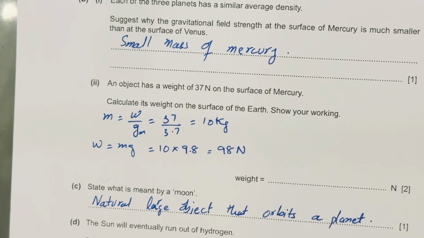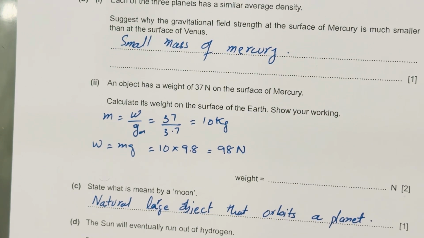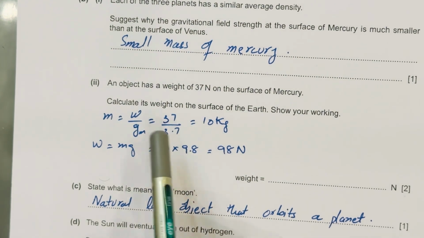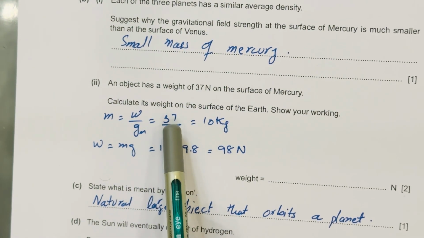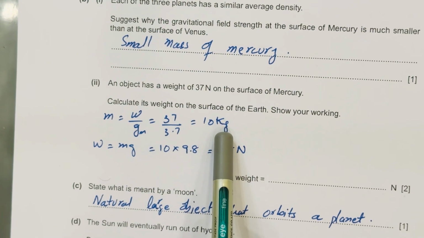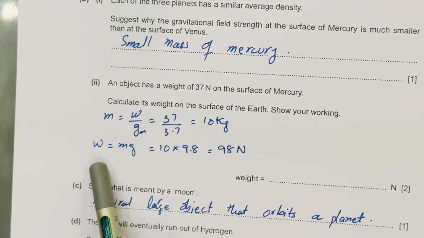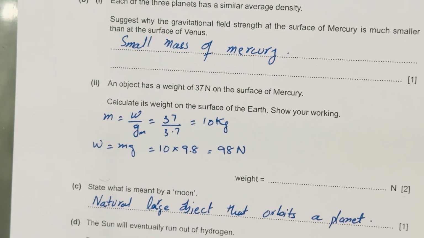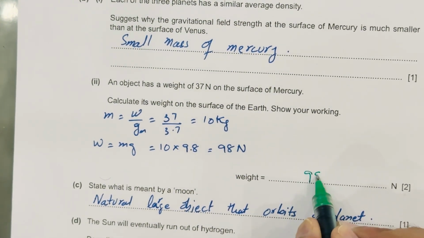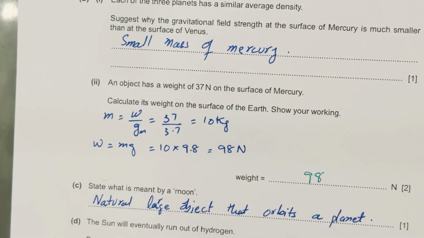Next part is, an object has a weight of 37 Newton on the surface of Mercury. Calculate the weight on the surface of the Earth. Show your working. First we need to calculate the mass. W divided by gravity on Mercury, 37 divided by 3.7, it would be 10 kg. Then we have to multiply it, W is equal to mg, then 10 into 9.8 would be 98 Newton, the weight on the Earth.